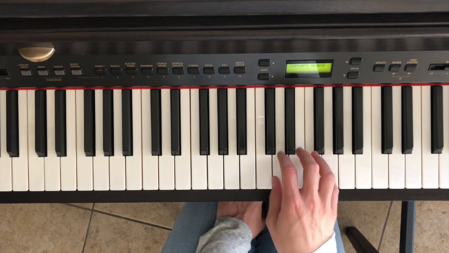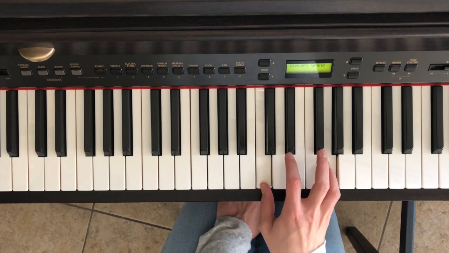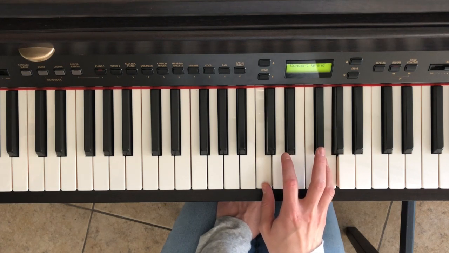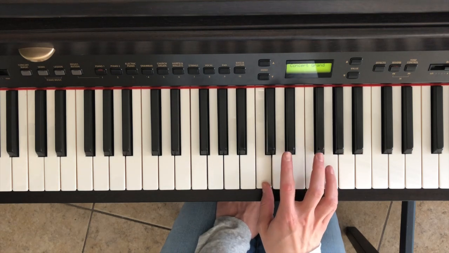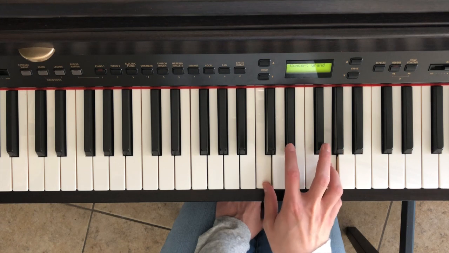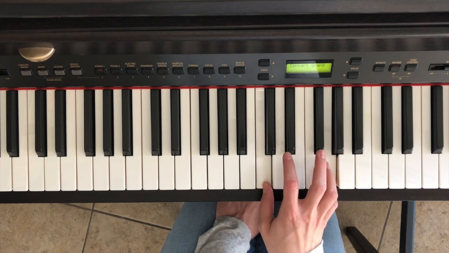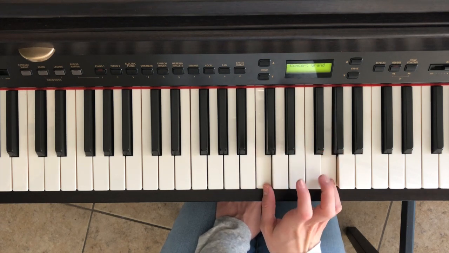Here it is again. I'll play it one more time. Go ahead and open your eyes and you will see that I am playing the interval of a fifth.